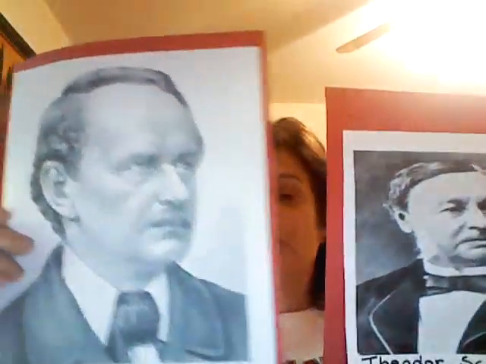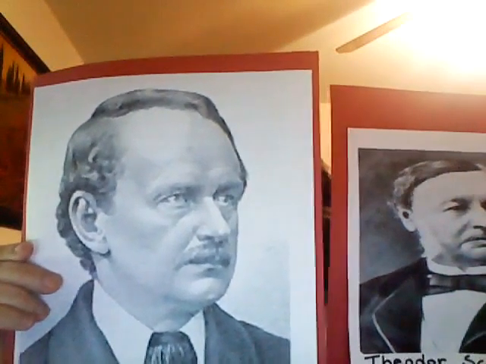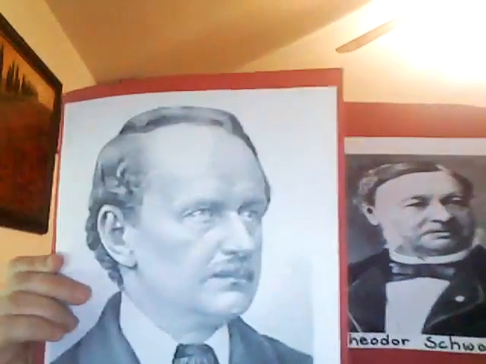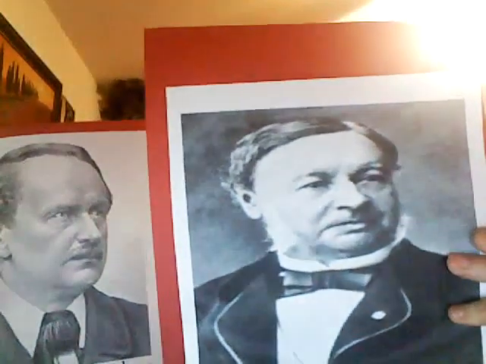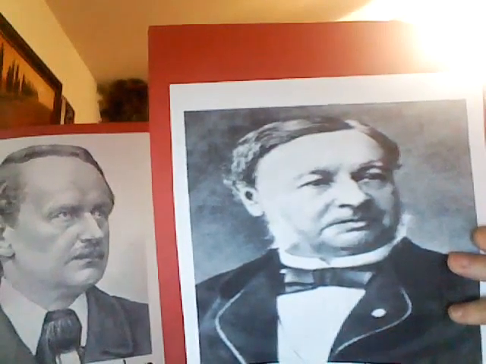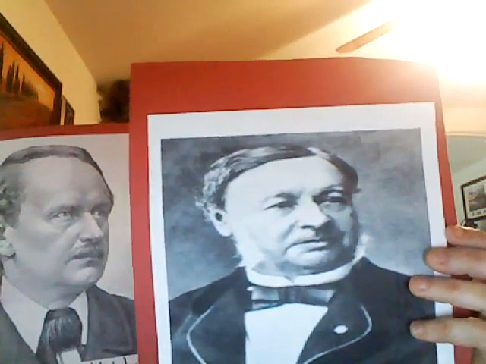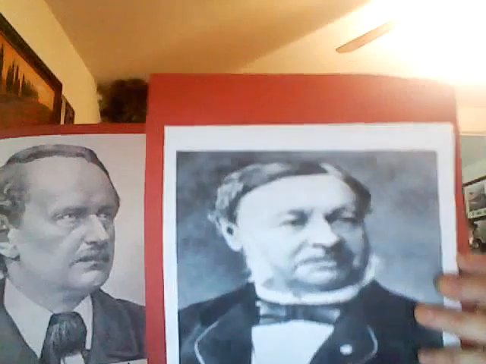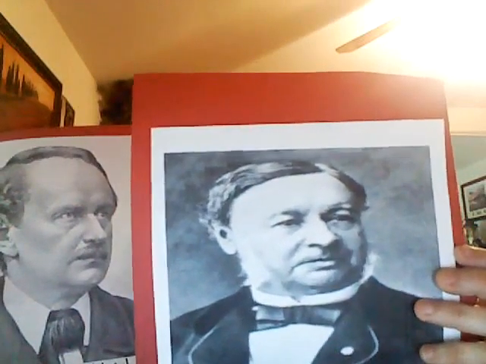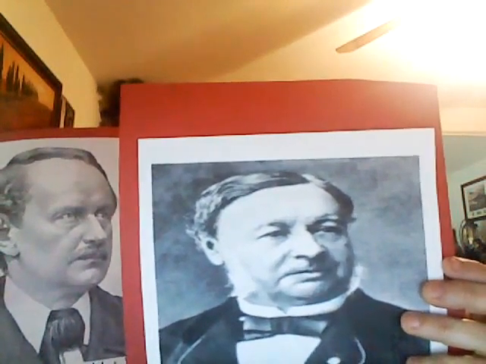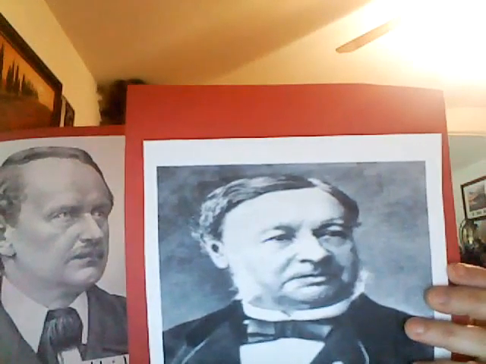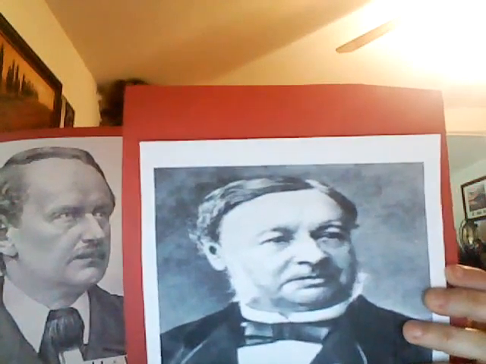Mr. Schleiden was a German botanist, and he studied plants. And Mr. Schwann discovered a digestive enzyme called pepsin in 1836. So just the year before they were having dinner, he discovered pepsin, which is important in our digestive system to break down food.